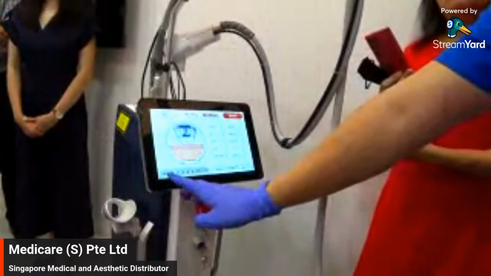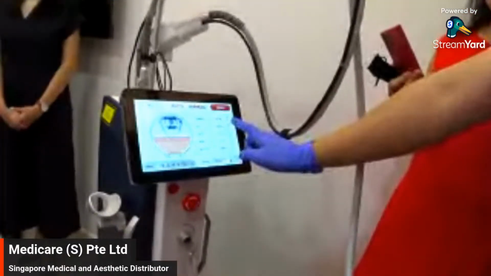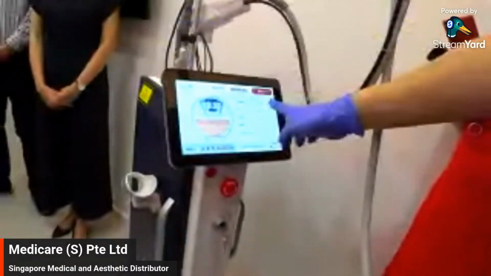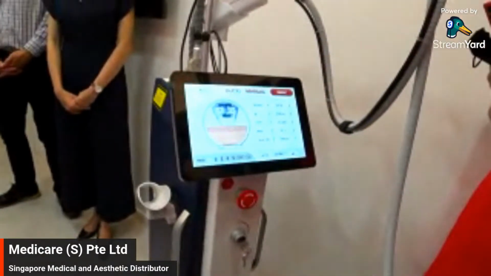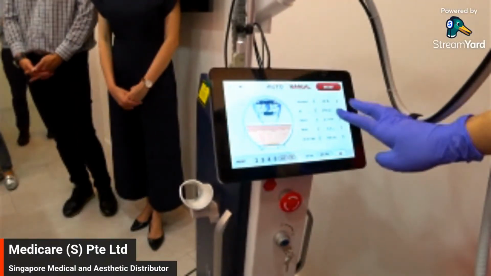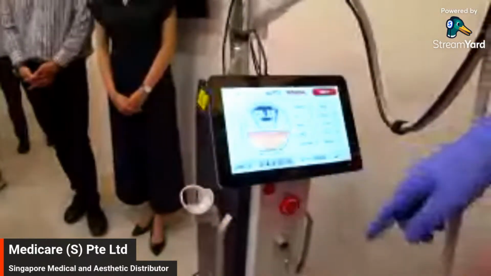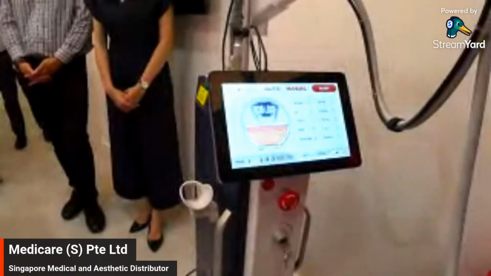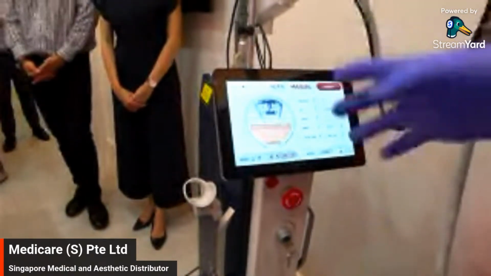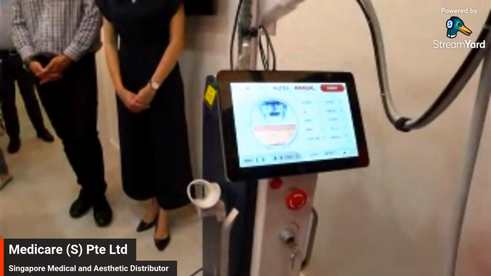So as you can see, I have 3 presets here. Preset 1 corresponds to what you're working at. My preset 1 is my deepest layer, so I will always start with the lower face. It's a deeper depth, higher power. Then as I move up the face, I go to preset 2, which is 1.5 mm depth. And when I work on the eyelids and forehead, then it's preset 3, which is even lower power and lower depth.